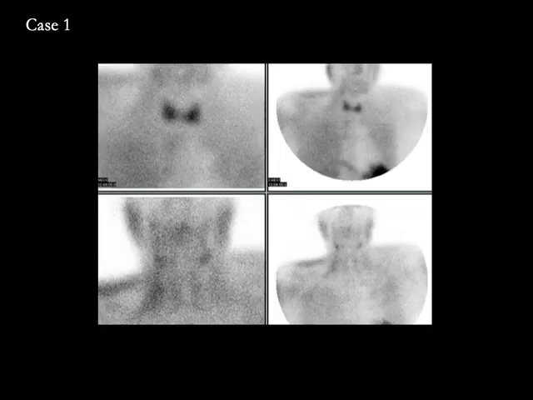Now let's look at a negative study or a negative parathyroid scan. Here in case number 1, we have anterior image of the neck, the anterior early image of the chest, and then at the bottom we have delayed images of the neck and the chest.